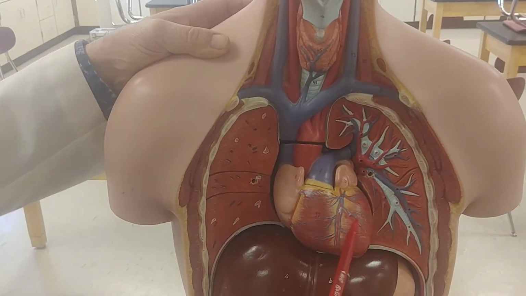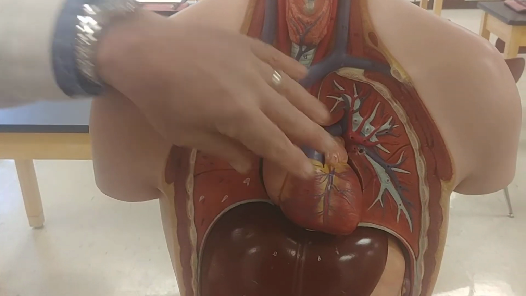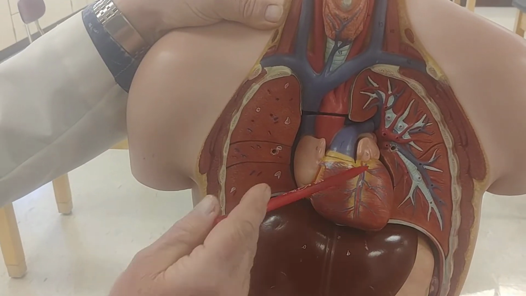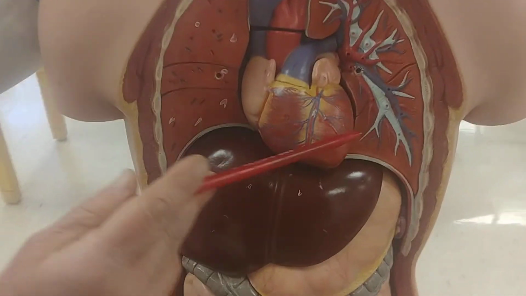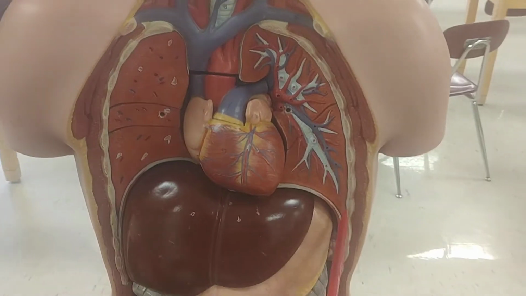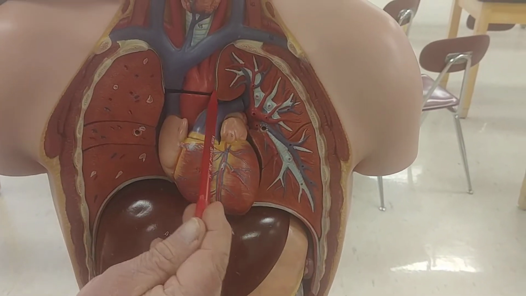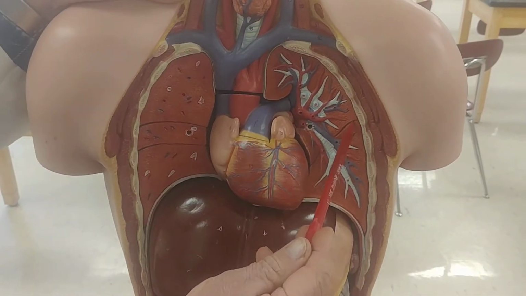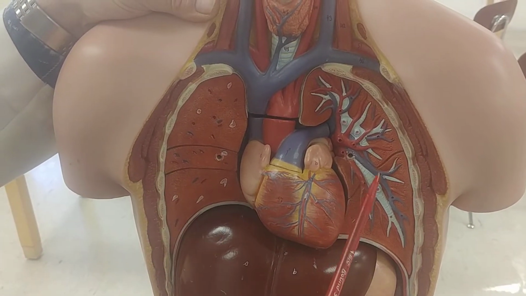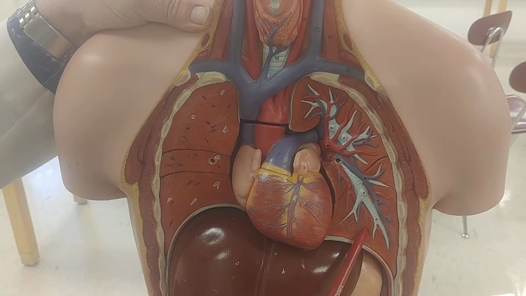Left lung is a little bit smaller because the heart is tipped over to the left, largely in the center of the body, but the apex of the heart is kind of tipped this way. So you end up with one section here and one right here. So a key thing to remember is 3 lobes on the right side, 2 lobes on the left side.